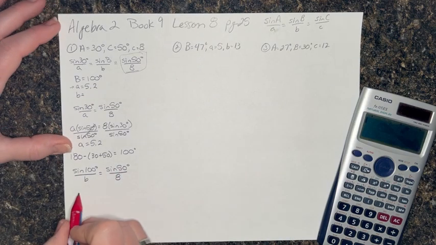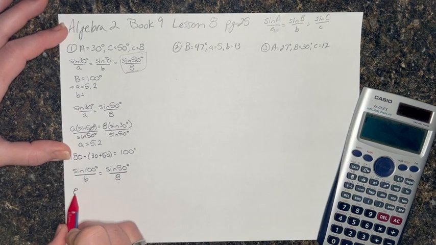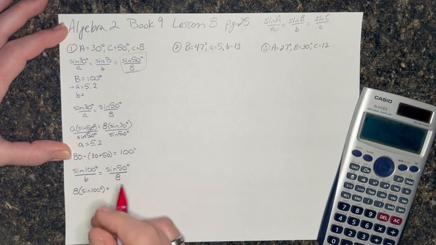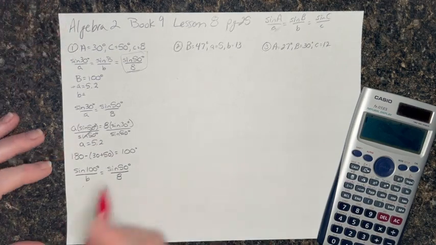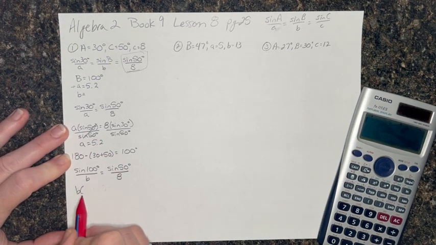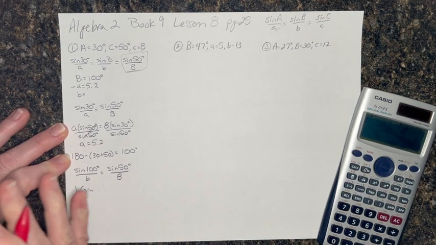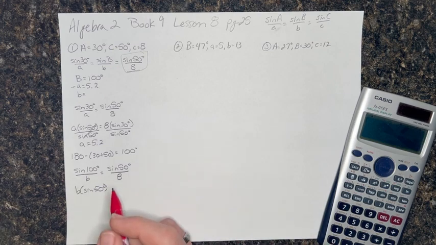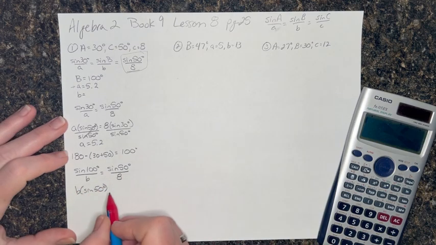Cross multiplying gives me 8 times the sine of 100 degrees equal to, oh, I did that backwards. Hold on a second. I forgot I'm trying to solve for B. So B times the sine, and I like my variables on the left-hand side. It's just how I work. We could have continued the way it was, but it was bothering me.